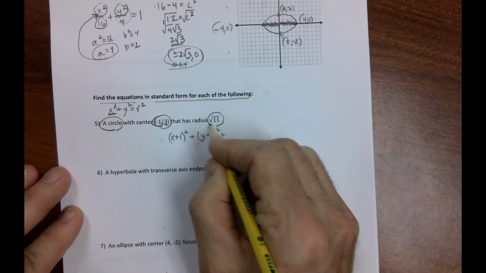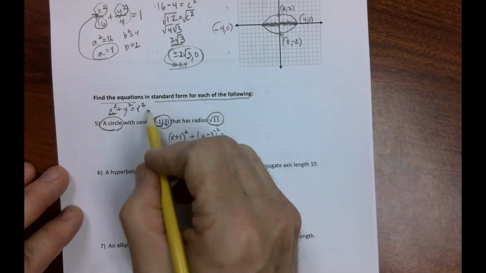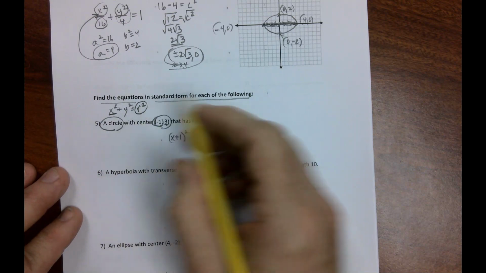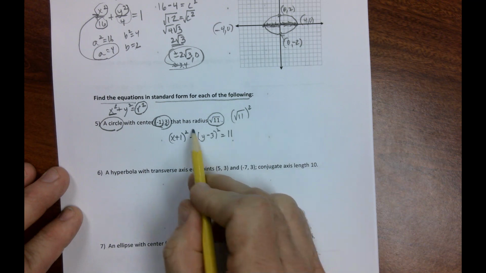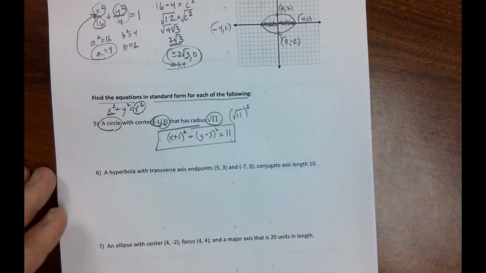Now here's a little twist. Radius is square root of 11. Remember, we got to square the radius. So what is the square root of 11 squared? 11. We just found the equation.